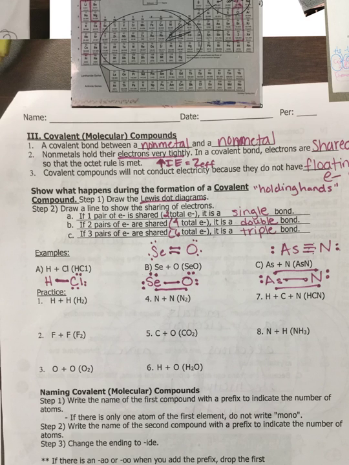Okay, so you got all those prefixes. Do we ever put mono on the first one? No. Never. Otherwise it's fair game. You put whatever you need to put on those, and it comes from those subscripts.